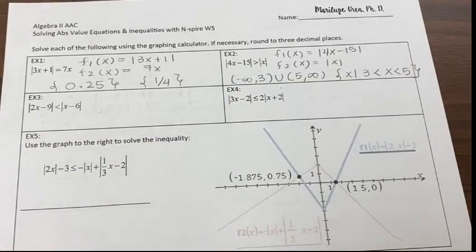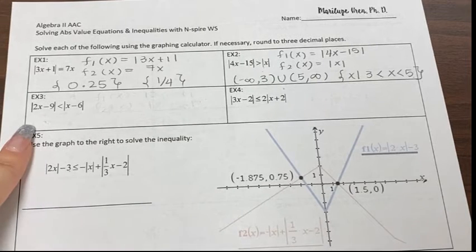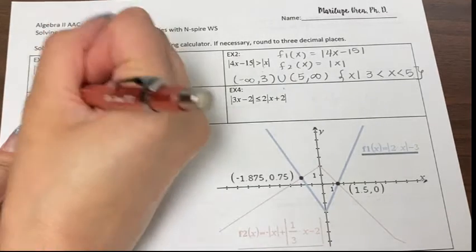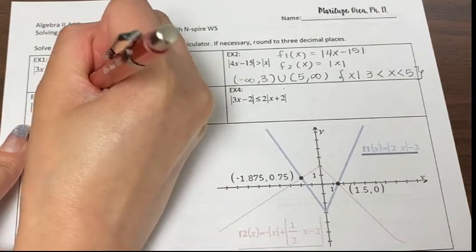So for problem number 3, we have something similar to problem number 2. What you have here is the absolute value of 2x minus 9 is less than the absolute value of x minus 6. So the one that you want above is going to be this one. Okay, this one you want above.